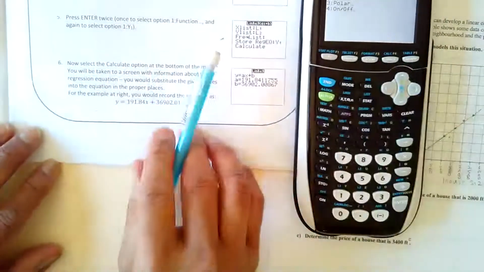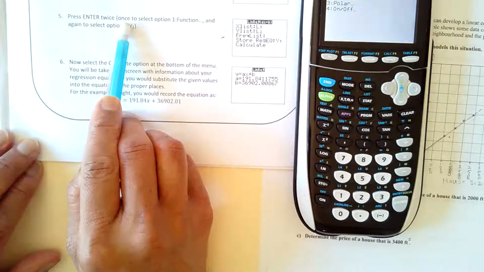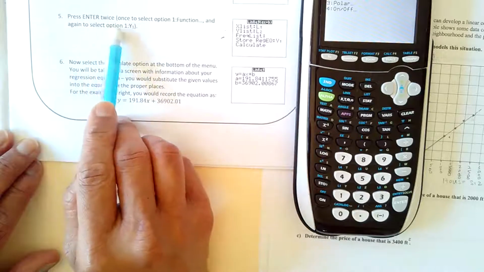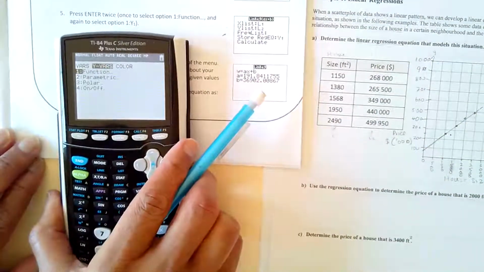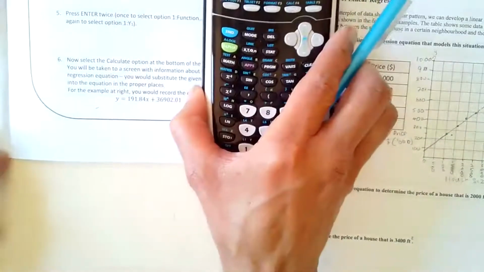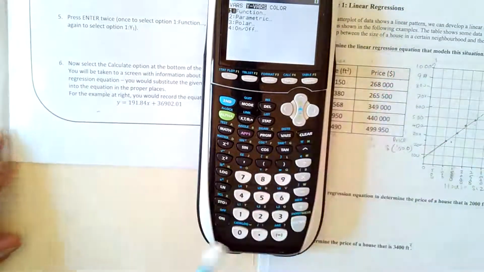Step 5, press enter twice to select option 1 Function, and again to select Y1. So here we have it. You can see what I'm doing here.